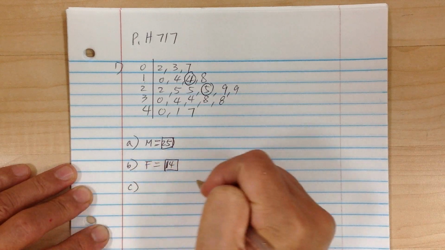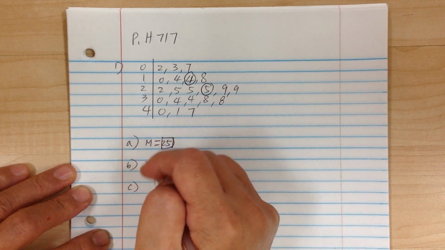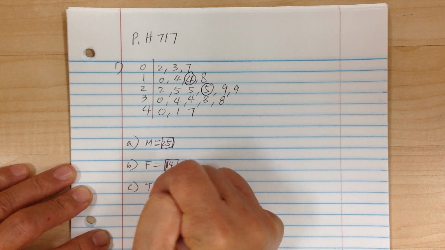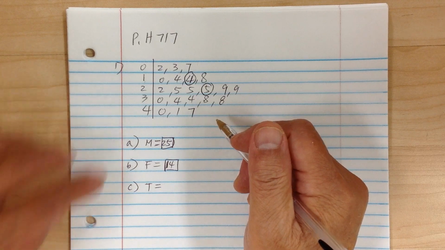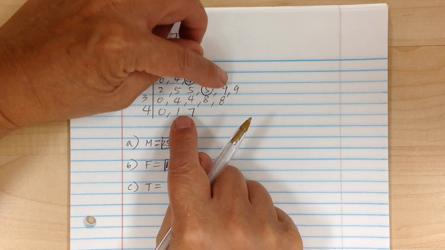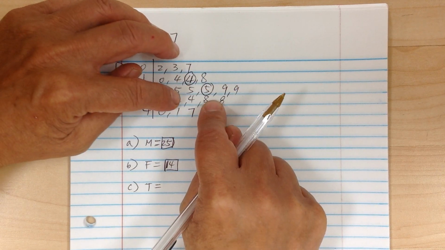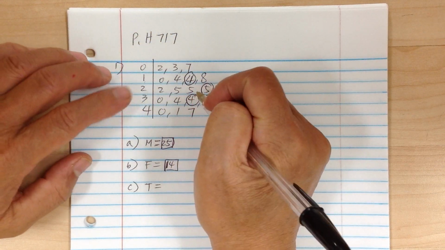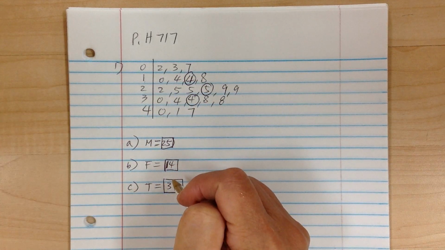And C, looking for the third quartile. Okay, so third quartile is the middle number of the second half. Okay, so you use the middle number and the highest number, and again you work toward each other, toward the middle. And so it'd be this one right over here. So it'd be 34.